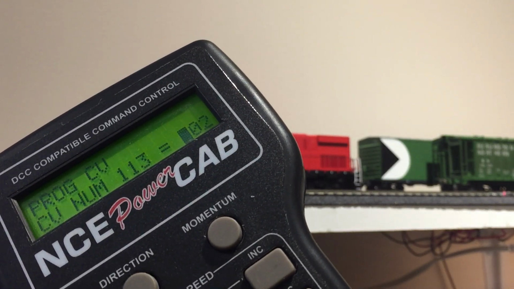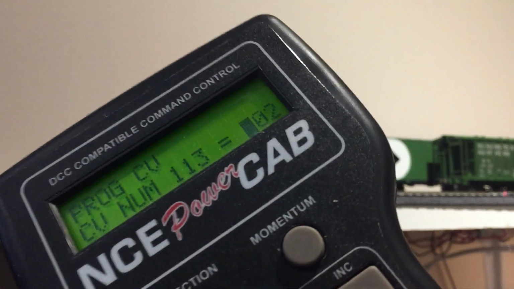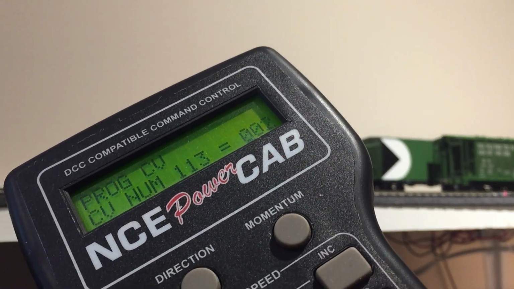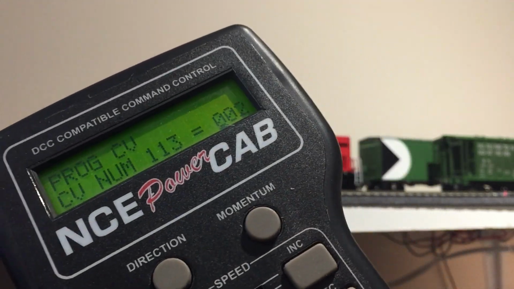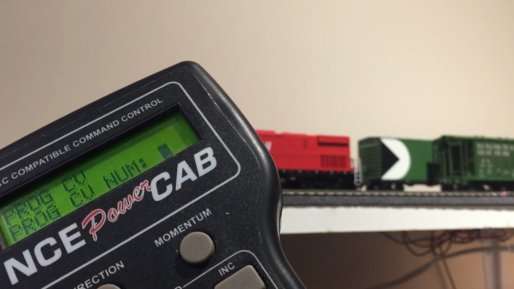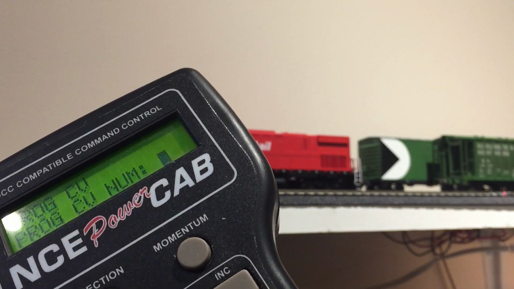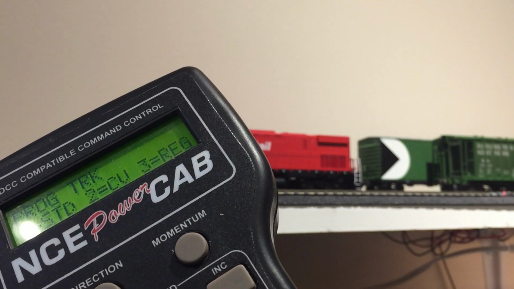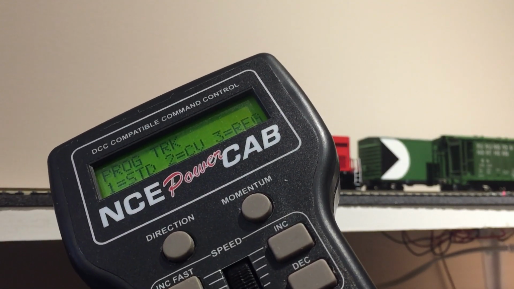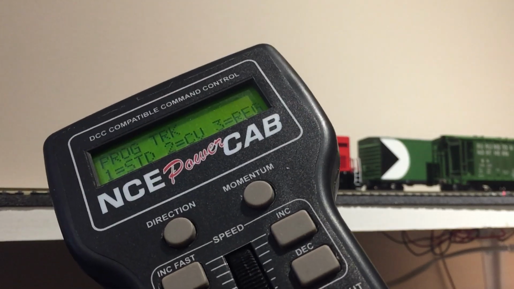Enter. It says currently it's 2. So after 0.2 of a second, it should shut off. Now, I want it to go for maybe 5 seconds without shutting off, so I'm going to set it to 50. Enter. Program, so that's done. I don't want to do any more, so I hit enter, and I'm done. So I'm going to hit program escape, and I'm out.